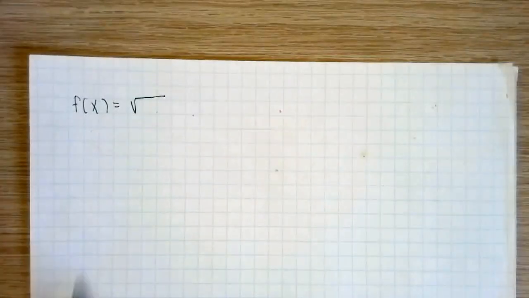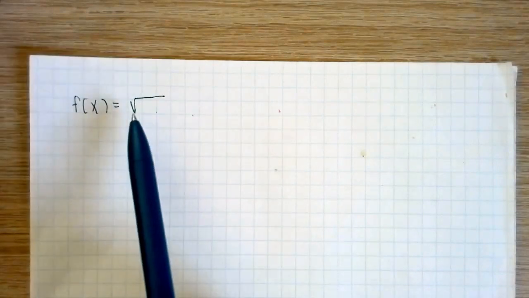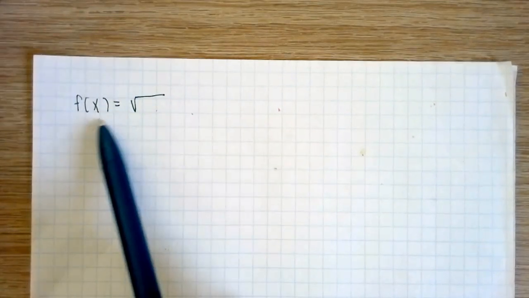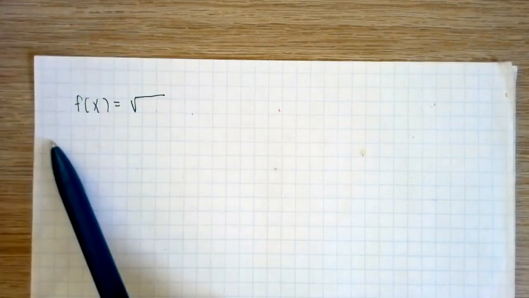If you're finding the domain when you're dealing with a radical, a square root in particular, obviously there's a ton of different types of radicals: cube root, fourth root, fifth root. There are radicals in your numerator, radicals in your denominator. There's a lot of things that we can do. We're keeping it pretty basic right now.